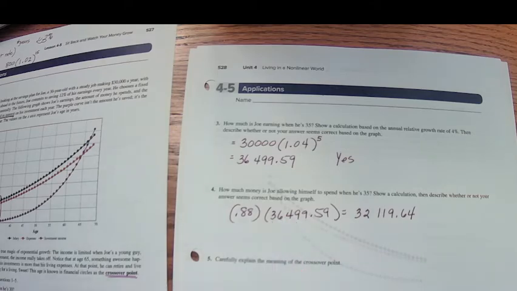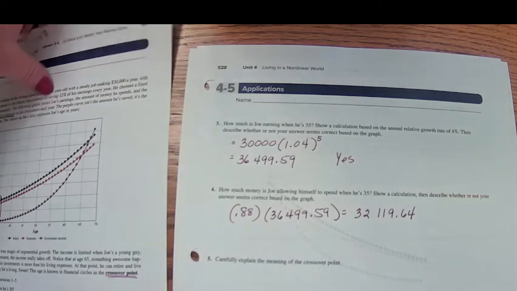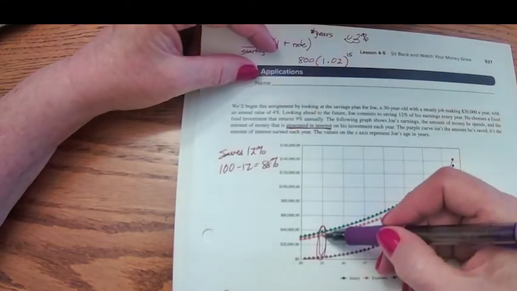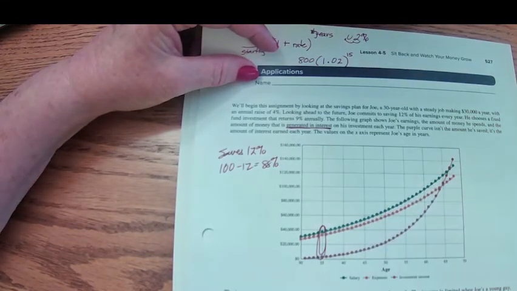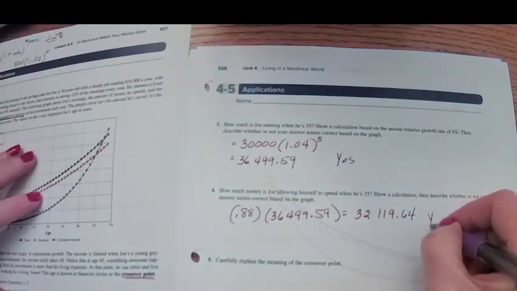And does that seem right? Let's look at the gold at 35. Yeah, that looks about right. Yes, it looks right.